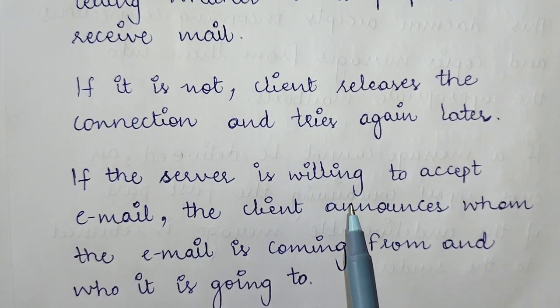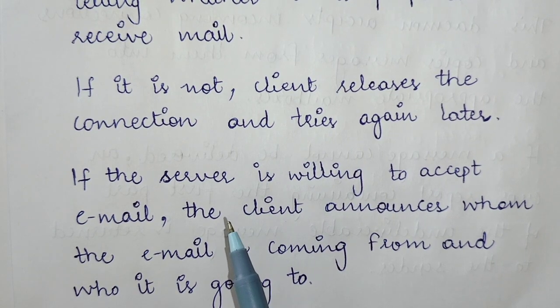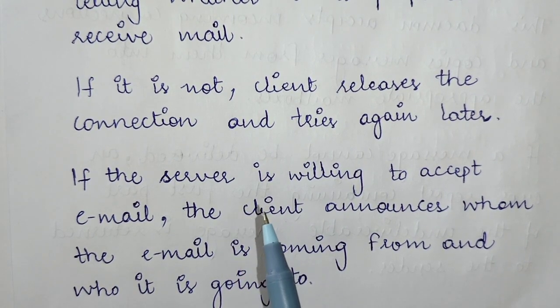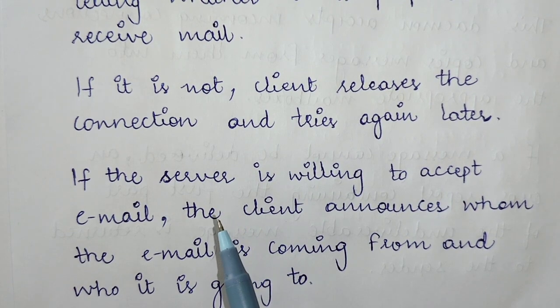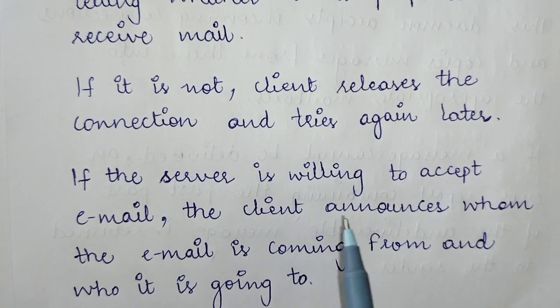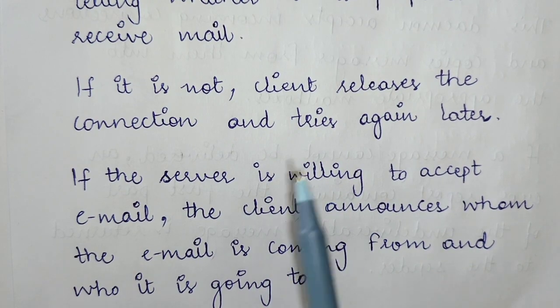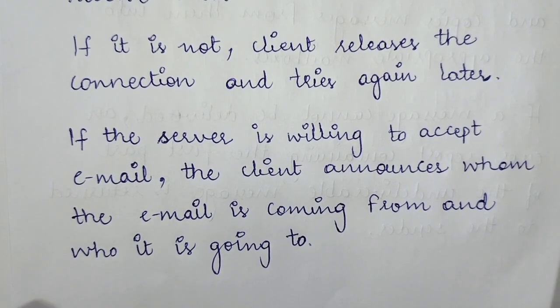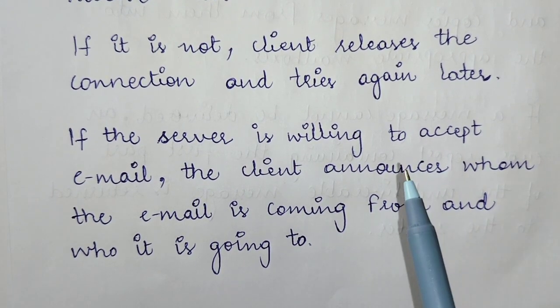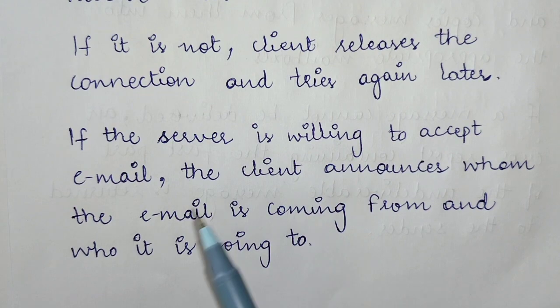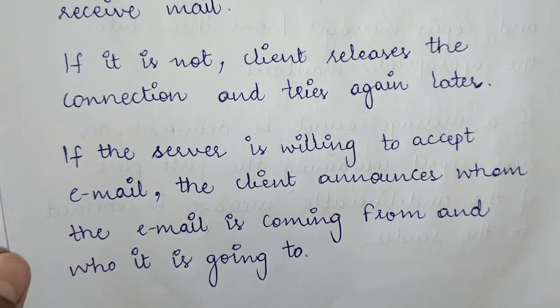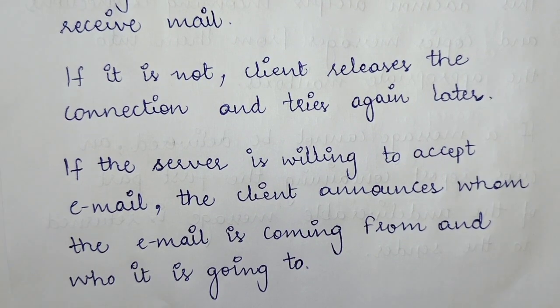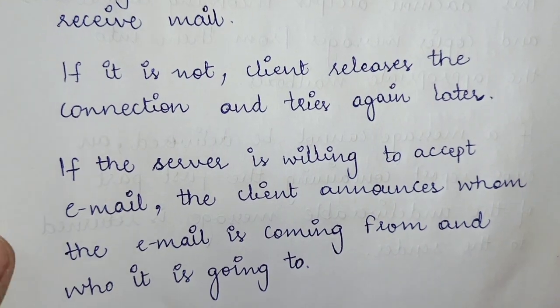If the server is willing to accept the email, obviously then the client announces who the email is coming from and who it is going to, right? Who the email is coming from is in the from field, and who it is going to is in the to field. So with the help of the from and to fields, the client announces this when, from the server's response, it gets to know that the server is ready to accept the email messages.